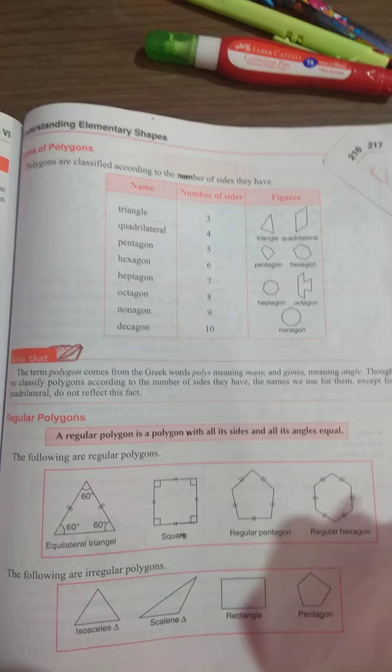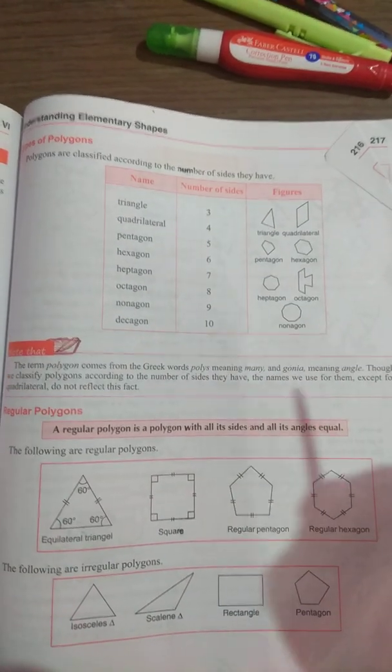So here we end the chapter understanding elementary shapes. With this video, I will attach a worksheet which is left for the students to do by themselves, and I hope my dear students will solve them properly in their notebooks.